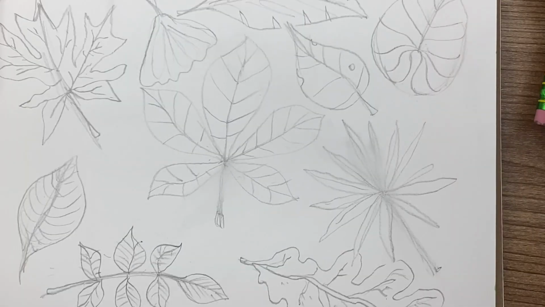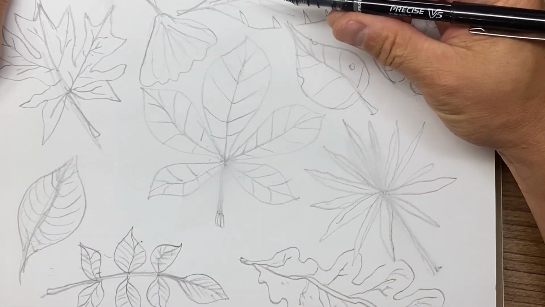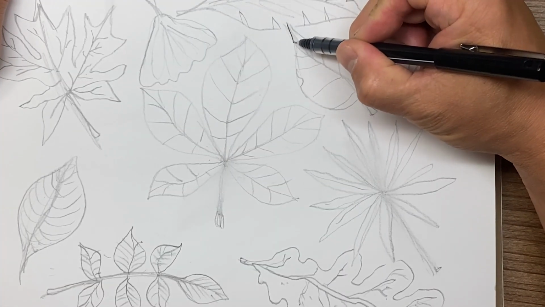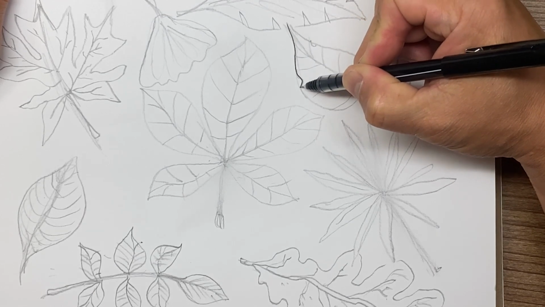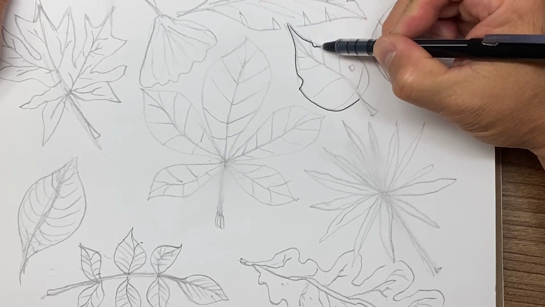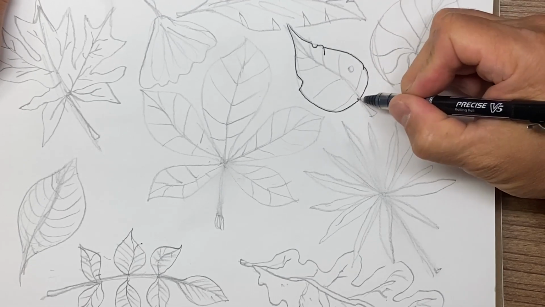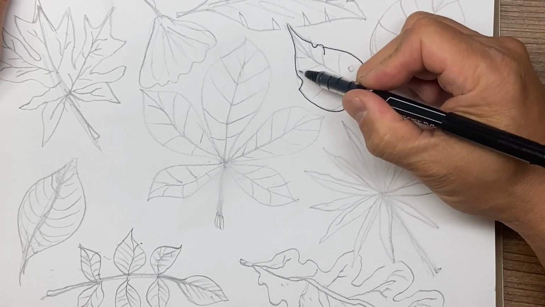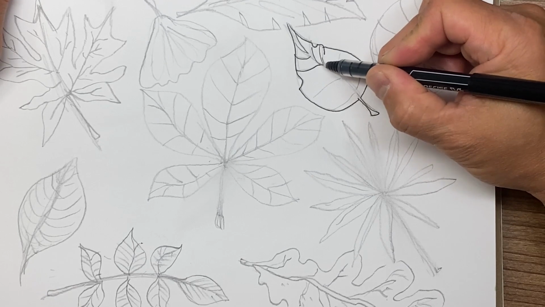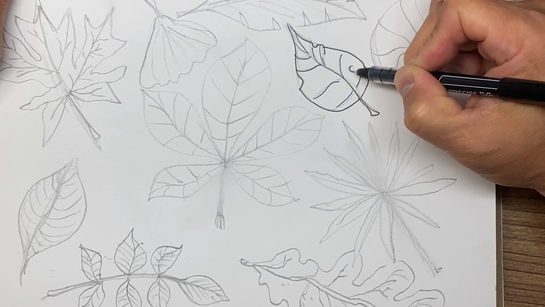Good. All right. So now I want you to take out your pen. It can be a roller ball or ballpoint pen, doesn't matter. But I want you to try to outline your leaf. And we're just trying to make the leaf stand out a little bit more. There you go, that stands out a little bit more.